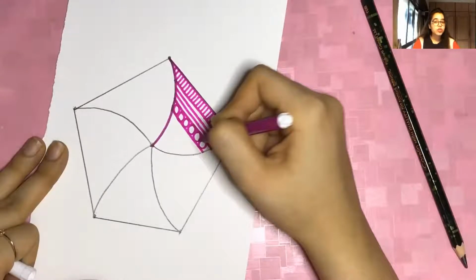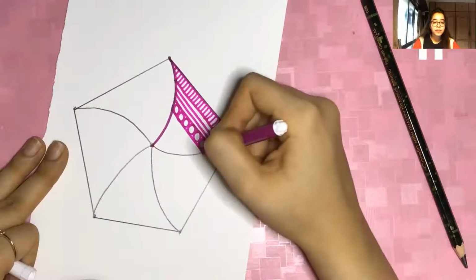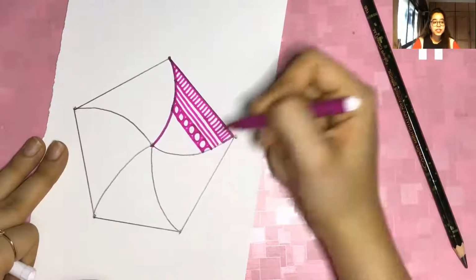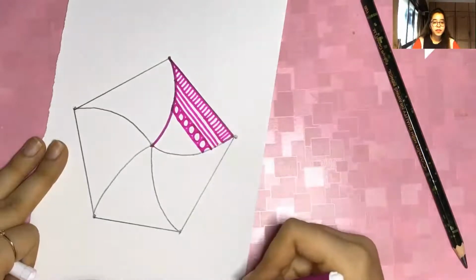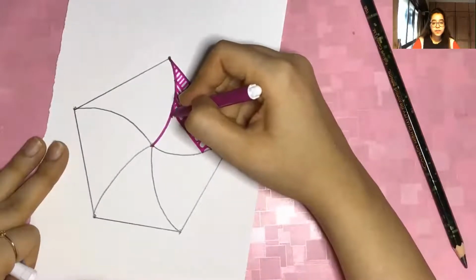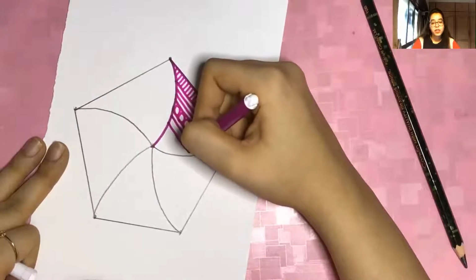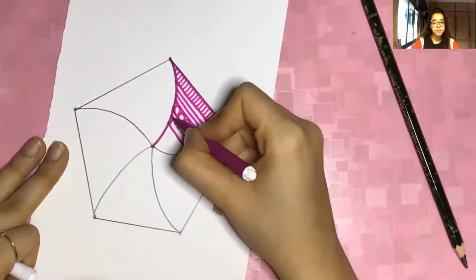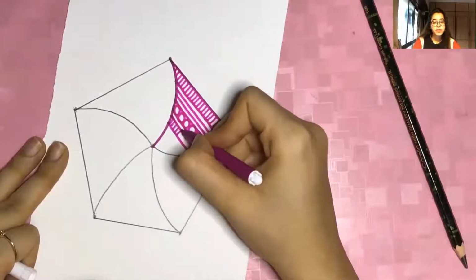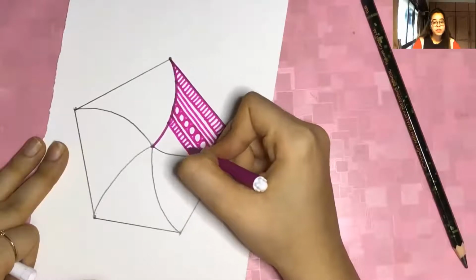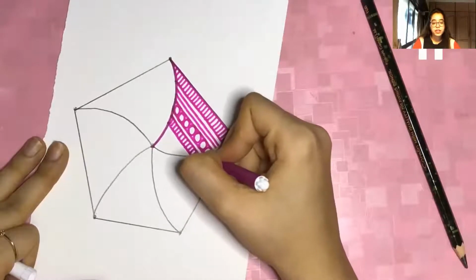Okay, I'm just going to use basic simple patterns so that it's easy for you to catch up with. Just simple circles. Just leaving a little bit of gap again and drawing two slant lines. The gap in between, I'm just filling it up with the help of vertical lines.